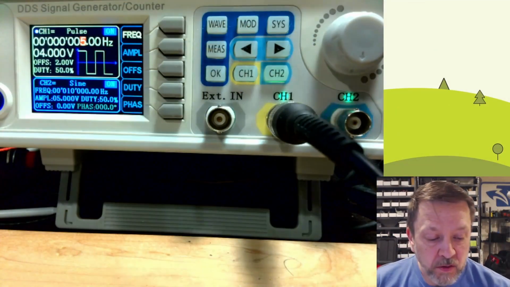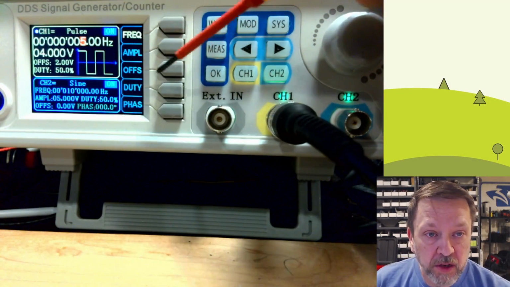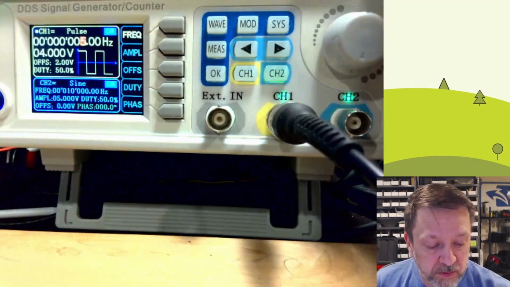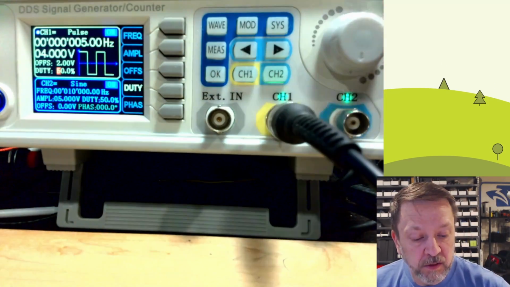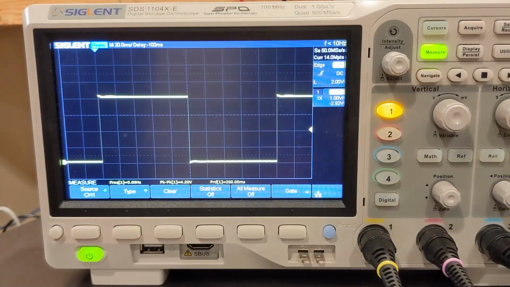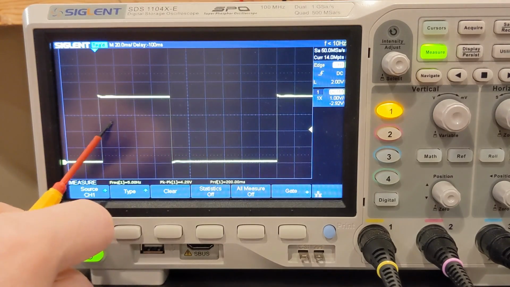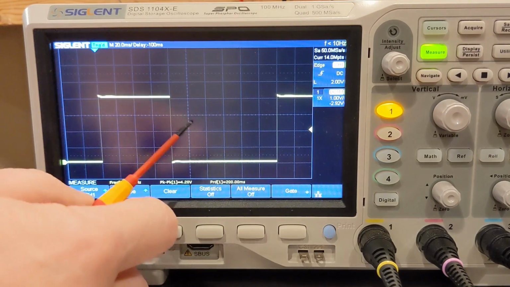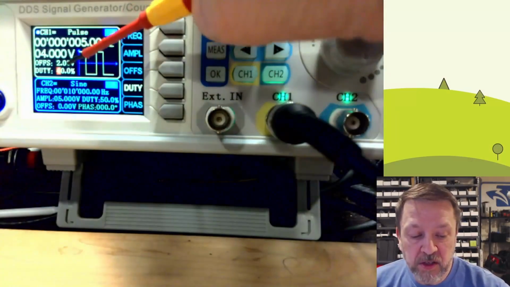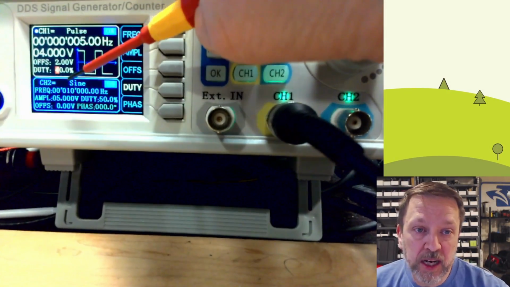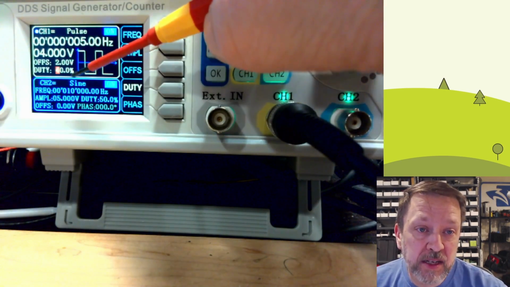We can use the duty cycle menu here to adjust this from 50%. So if I select that, and again, we can change this. Now let's change that to 40%. You can see now we have 80 here and 120 here. This duty cycle is how much time it spends in the high state.